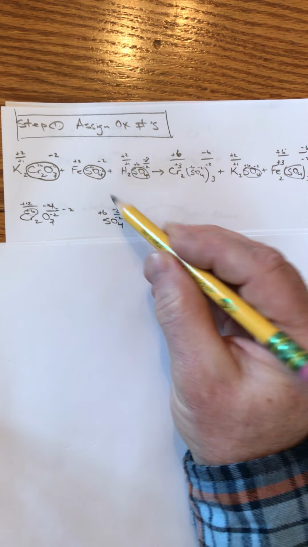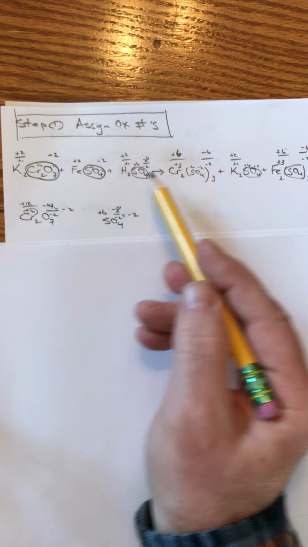All right, let's look at our sulfates. We had a lot of sulfates going on here. It was just all over the place. Sulfate is a charge of -2. Oxygen likes to be -2. There are 4 of them. That's -8. And 6 minus 8 will give me my -2.